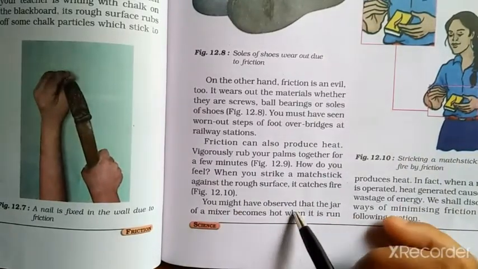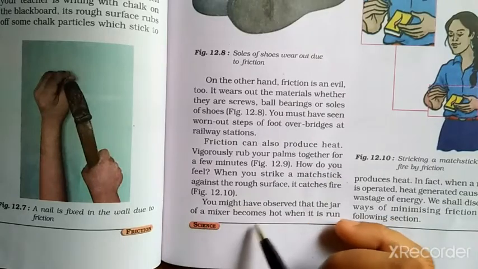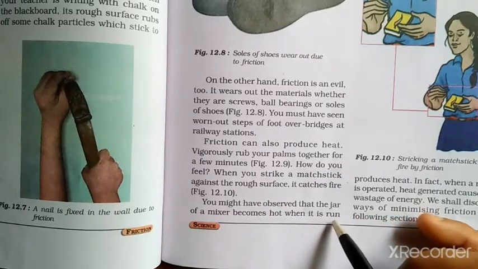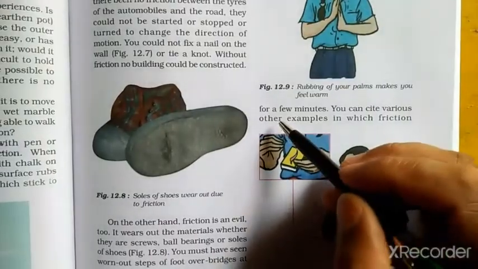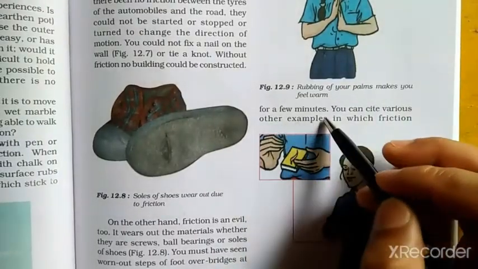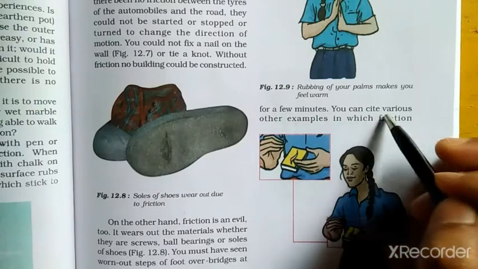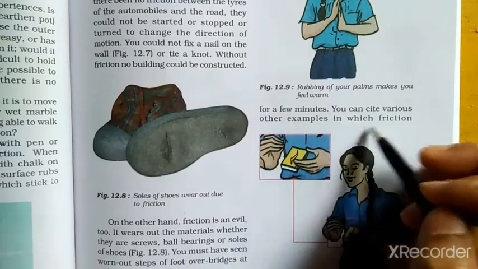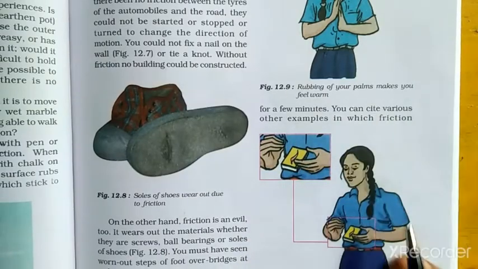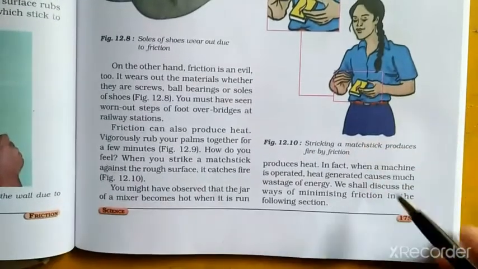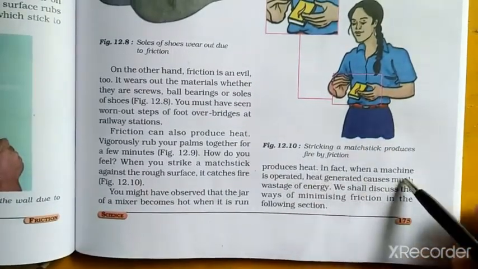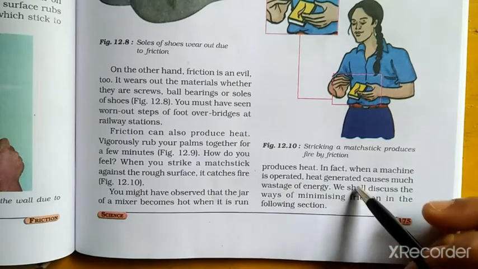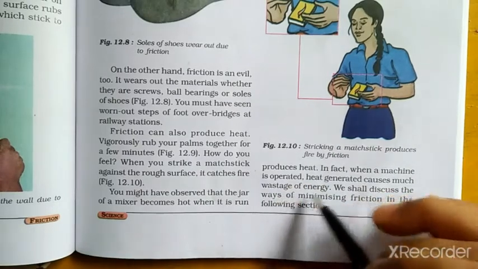You might have observed that the jar of a mixer becomes hot when it is run for a few minutes. You can cite various other examples in which friction produces heat. In fact, when a machine is operated, heat generated causes much wastage of energy.